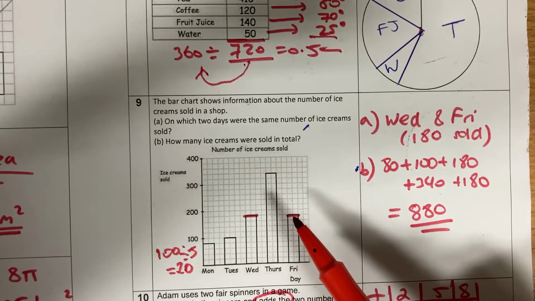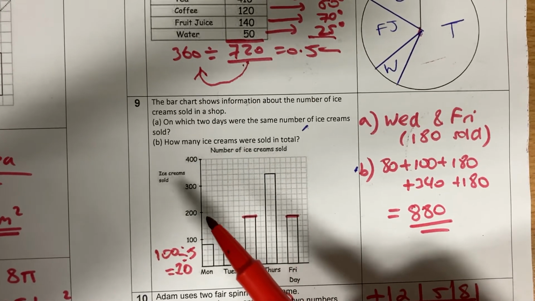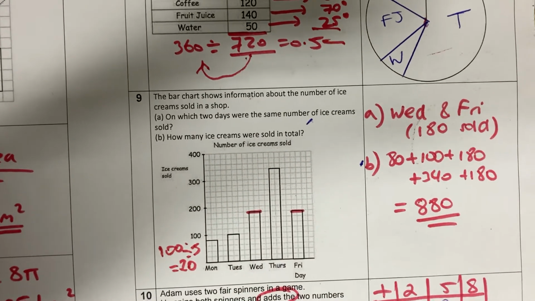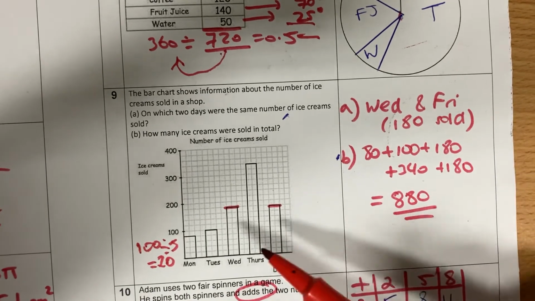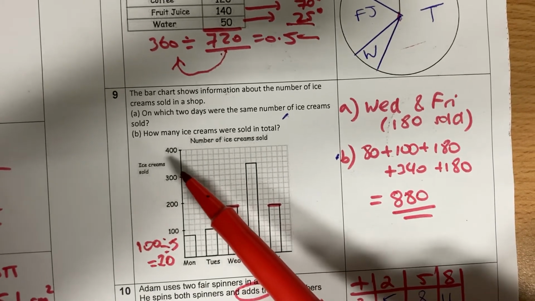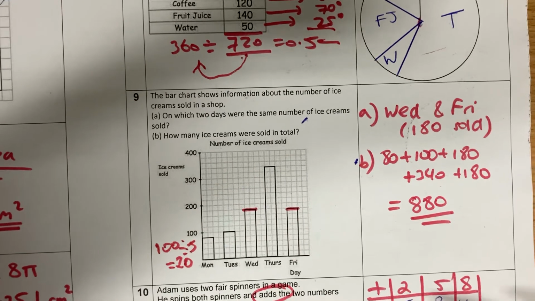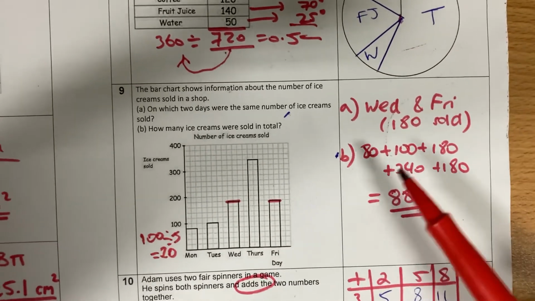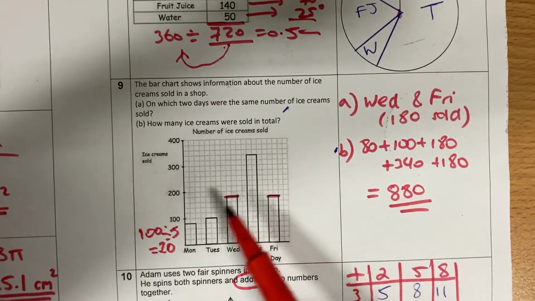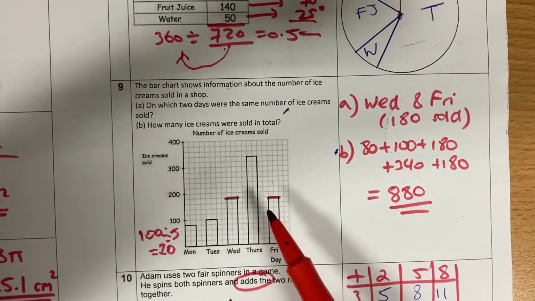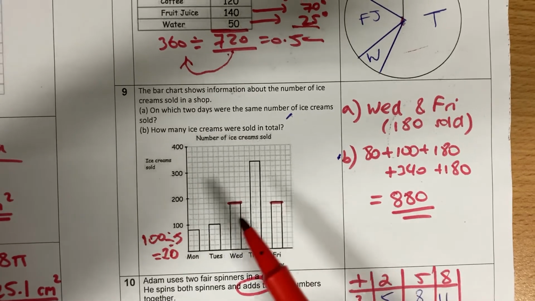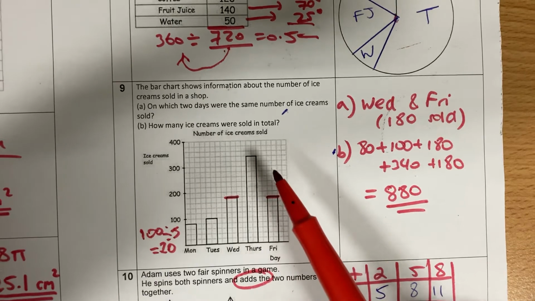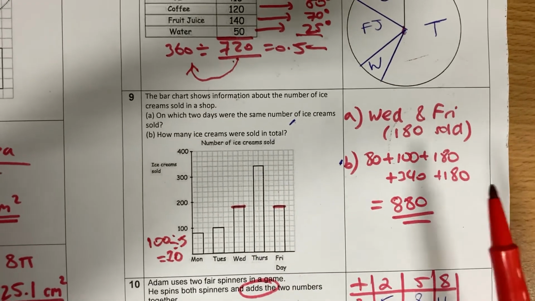Wednesday and Friday are the same, and that is 1 square below 200. So 200 take away 20 is 180. And Thursday is 2 squares above 300, so 320, 340. The key thing is to work out your scale really carefully. So part A, the 2 days is Wednesday and Friday, the same, 180 on both those 2 days. And part B, I've added together 80, 100, 180, 340 and 180 again to get 880.